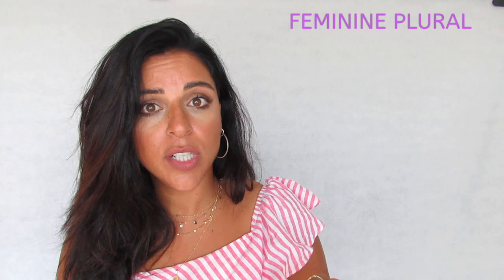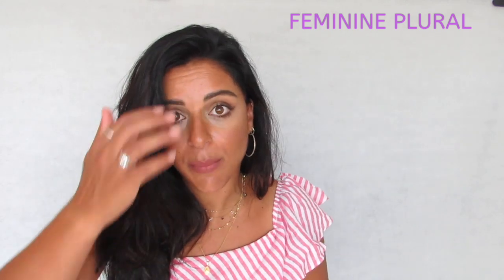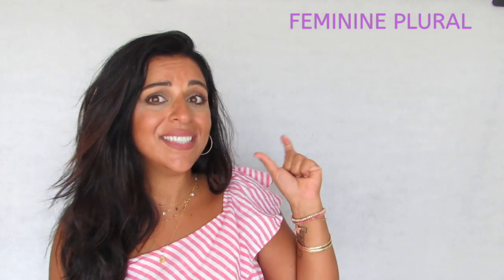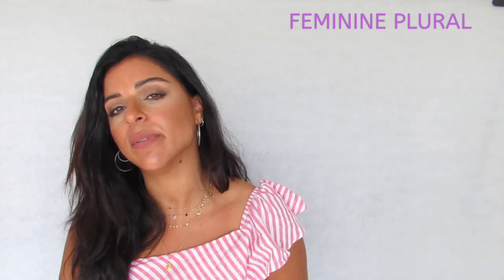90% of all Arabic words follow this rule. You just remove the ta marbuta, because the majority of Arabic feminine words have the ta marbuta. So you remove the ta marbuta, you add at, and you get your plural. Very, very easy. Let me give you more examples.